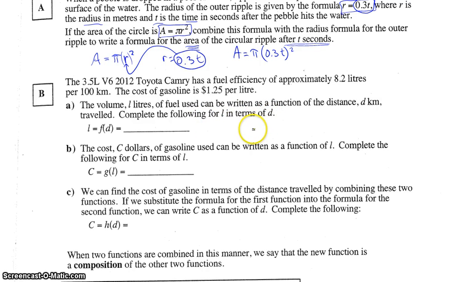Well, kind of off to the side, I'm going to write this down. They told us that it was 8.2 liters per 100 kilometers. Now if we want L to be in liters, we can use this as long as we multiply by kilometers, and the kilometers units will cancel. Well, d is in kilometers, so if we multiply by d kilometers, kilometers will cancel, and we'll be left with liters, which is what we wanted. So just taking the numbers and our variable d, our equation would be L equals 8.2 divided by 100 times d. Okay, let's try the next one.